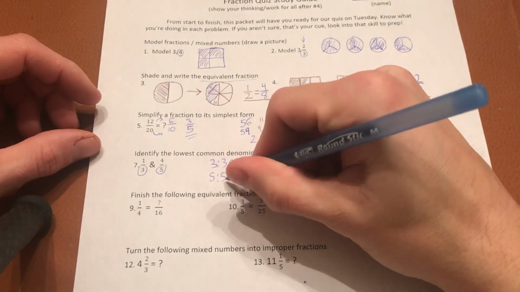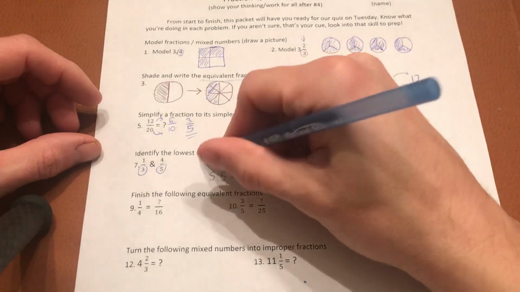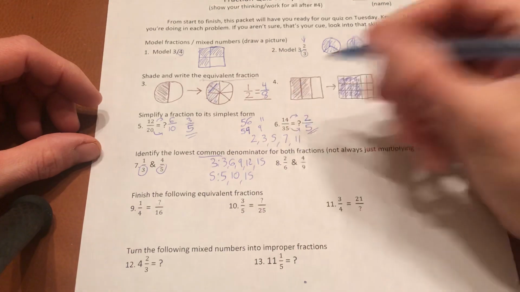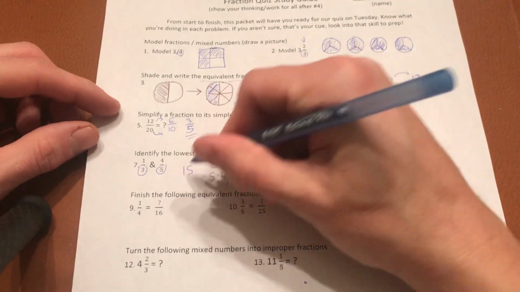But if I skip count by 5s a little bit, that's not going to work. That's not tied. That's not common. But 15, there it is. So 15 is the first number that they share. So why do we do this?